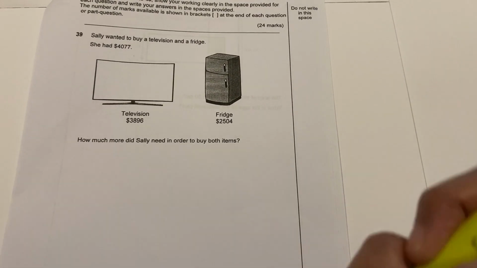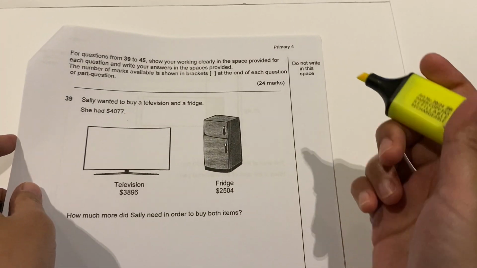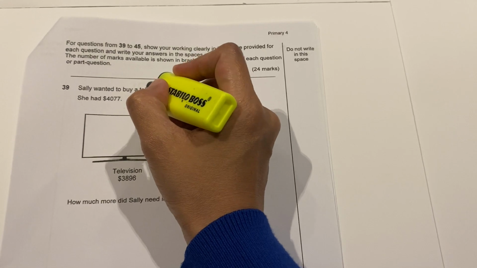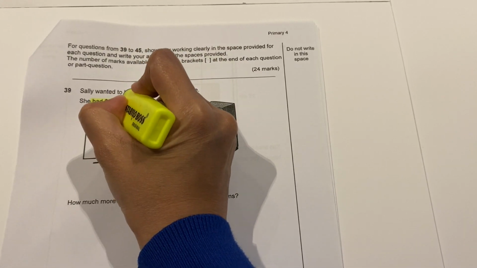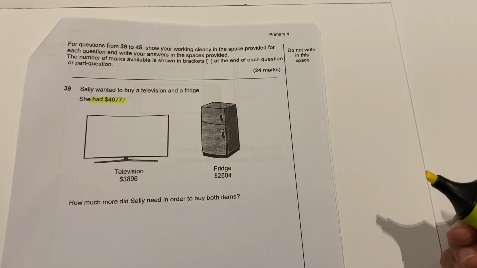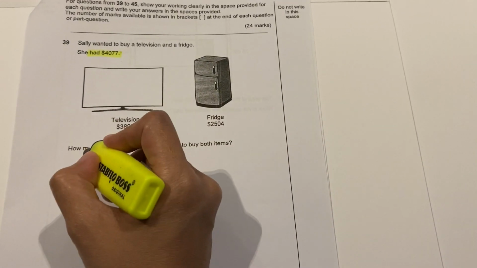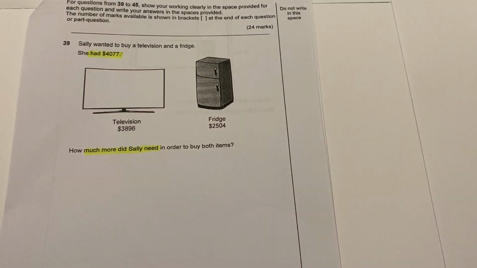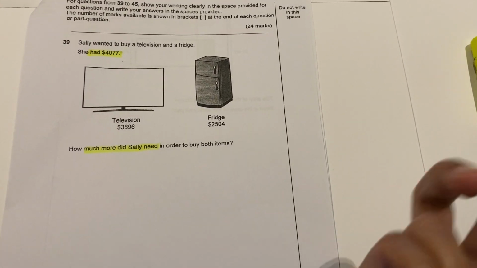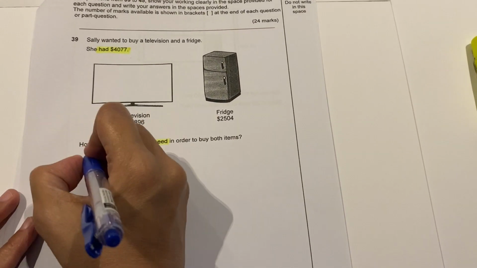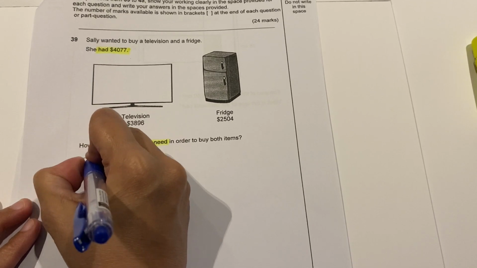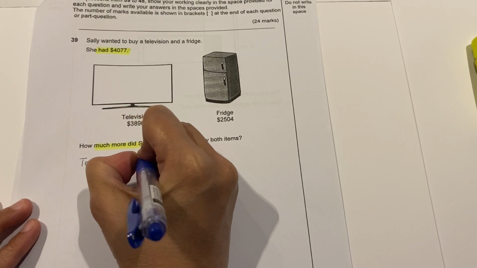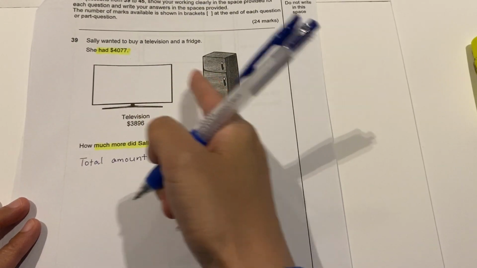Alright, so let's highlight what are the keywords here. So she wanted to buy 2 items and she had this much of money. Alright, and how much more did Sally need? Okay, Sally need. Okay, so let's start. So first of all, the first step is to find the total amount of these 2 items.